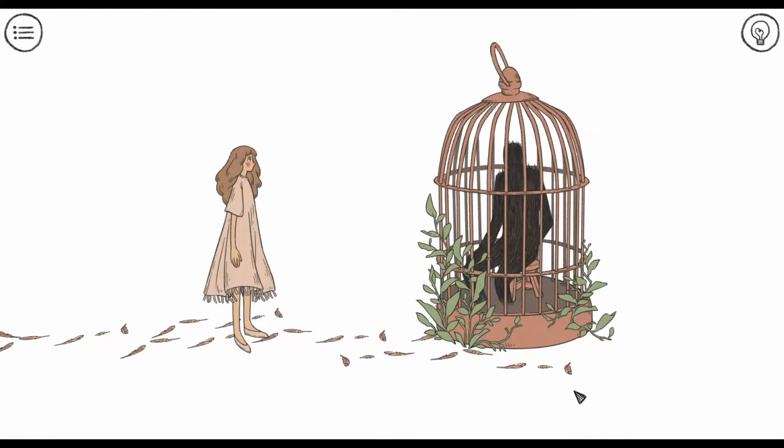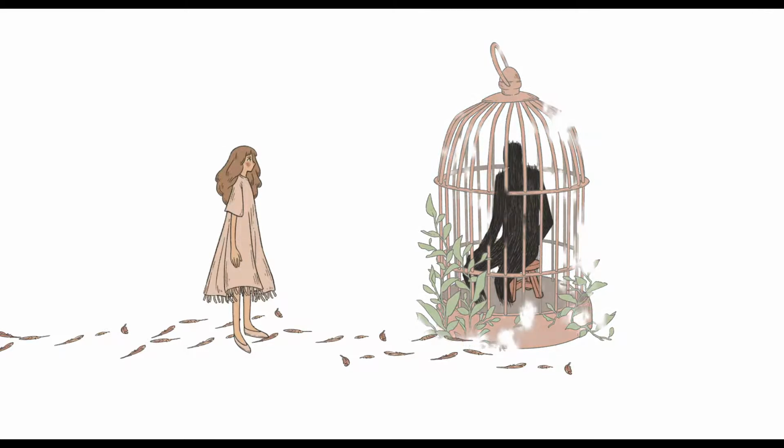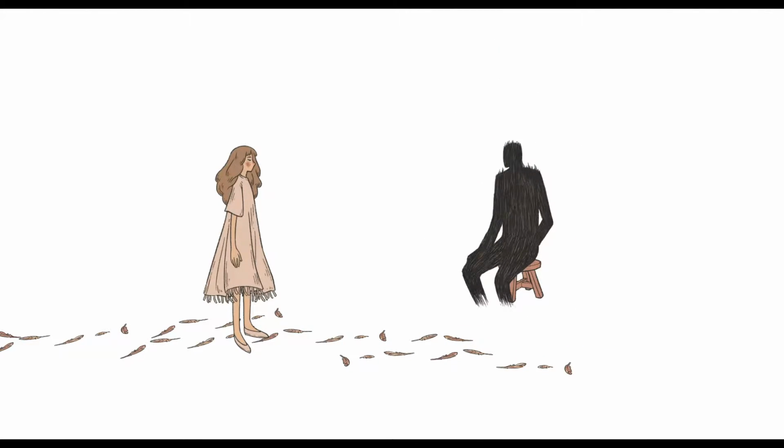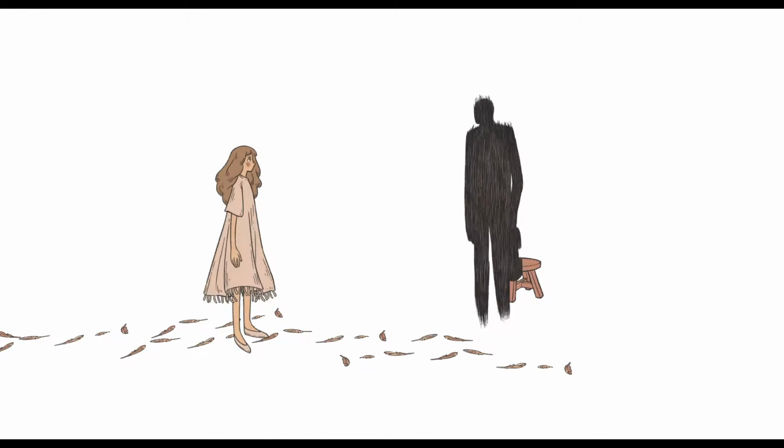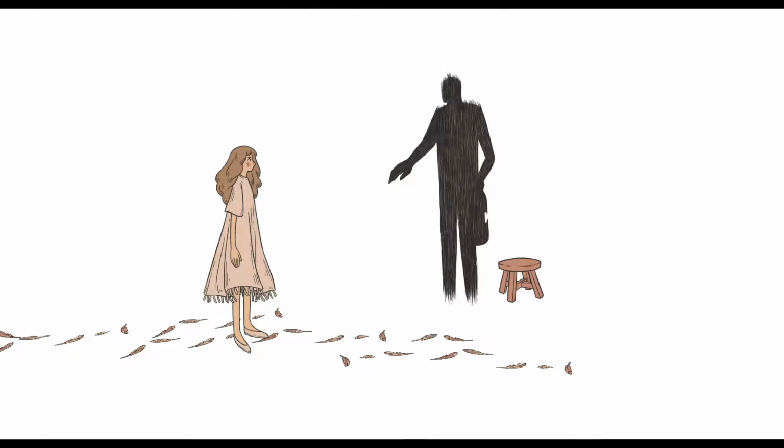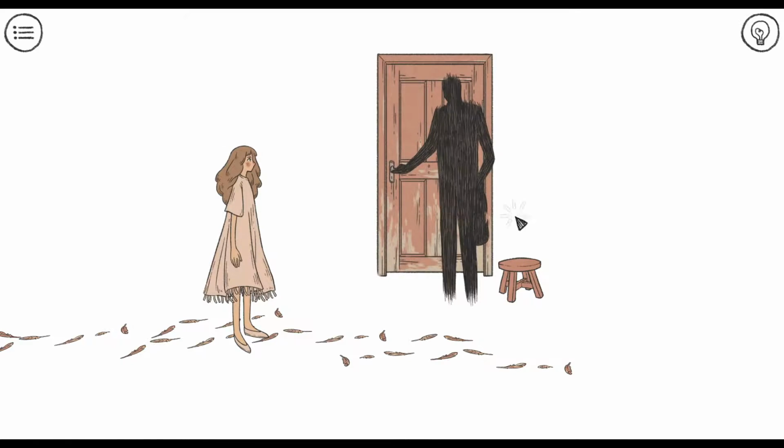Let's first start the story by clicking on this shadow figure in this cage and open the door.